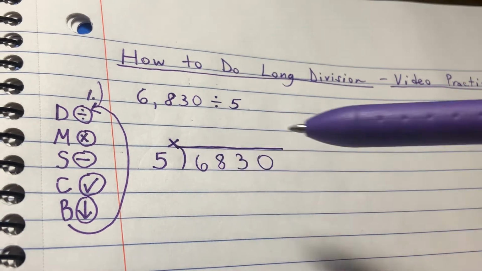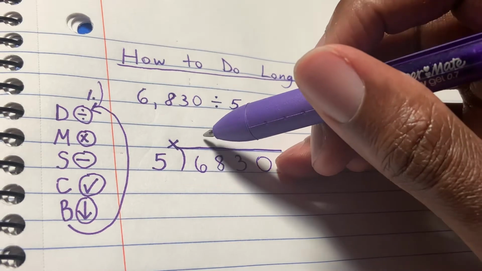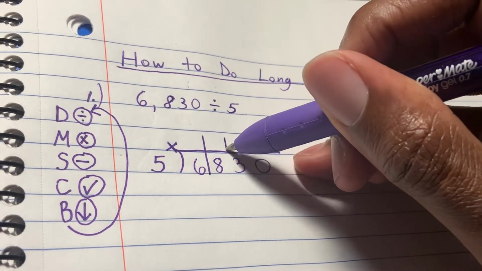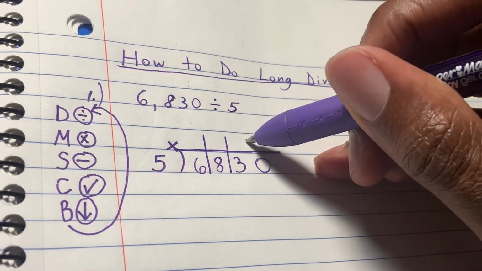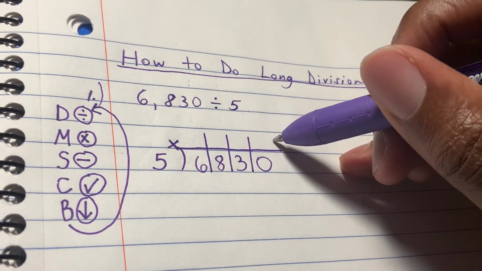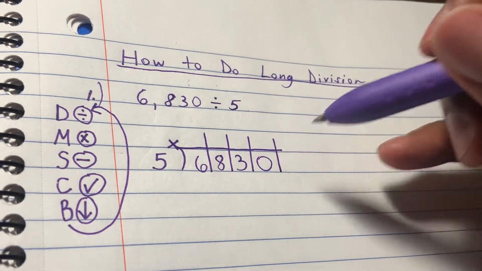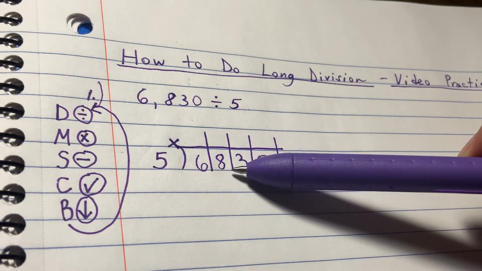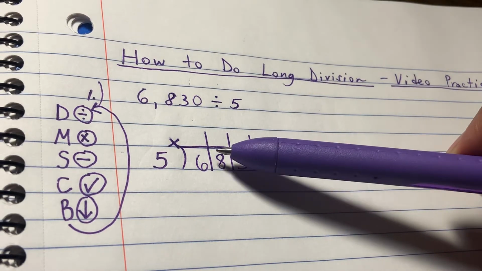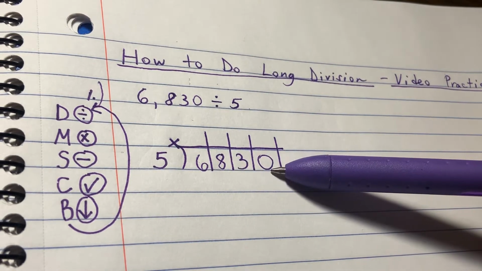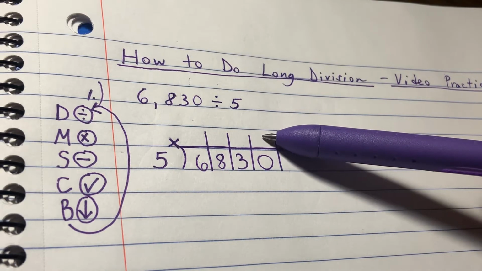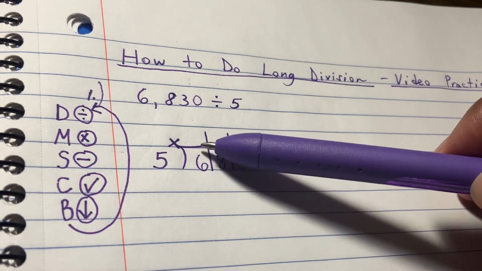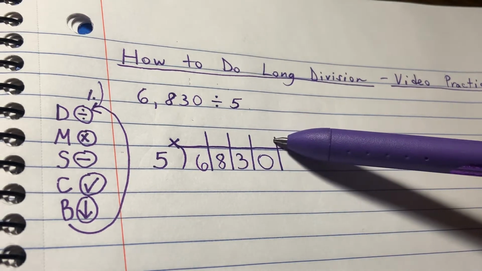All right. And for this first example, let me also draw columns for place value. You don't always need to do this, but let me draw columns just for this first example because I want to make a point. Every digit inside the house, every digit in the dividend, must have a digit or a placeholder above it on the roof of the house.